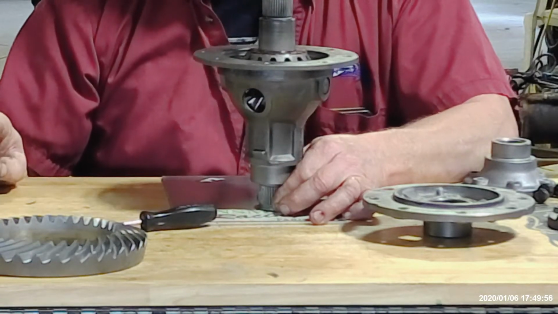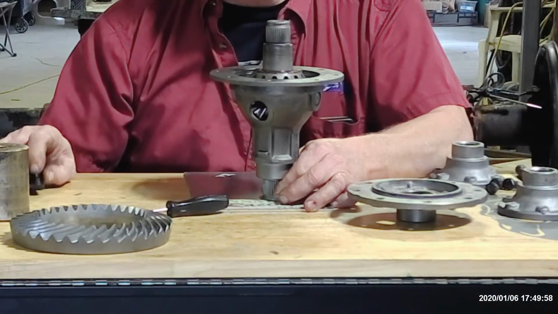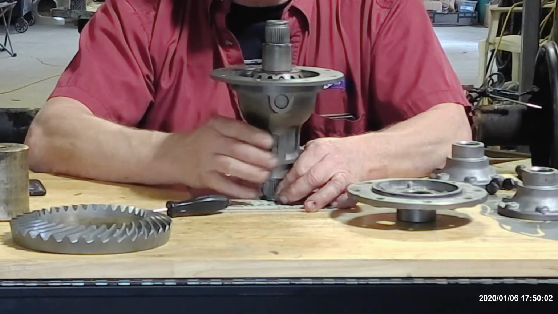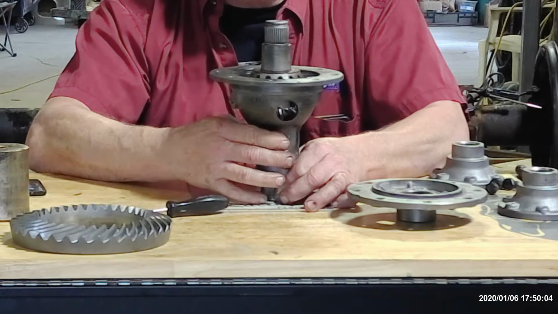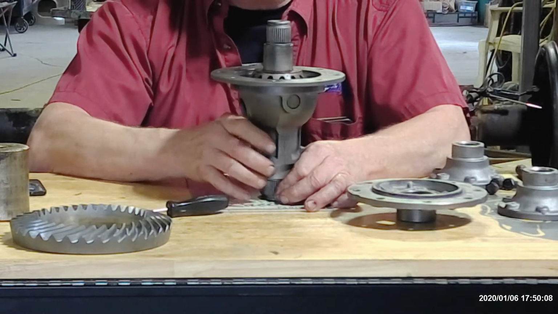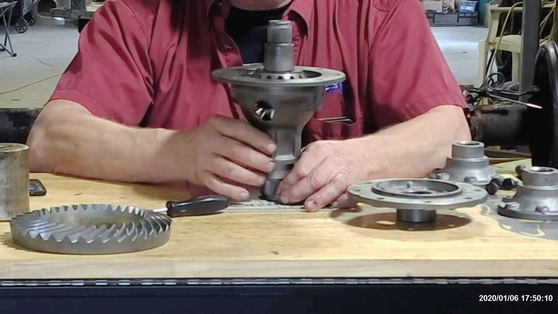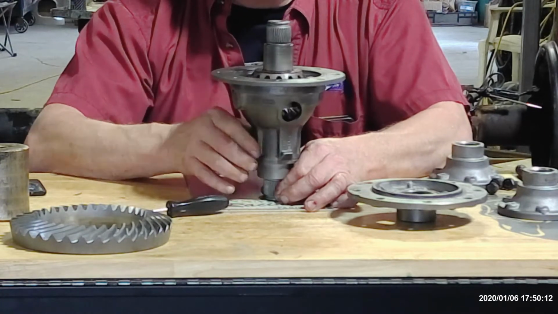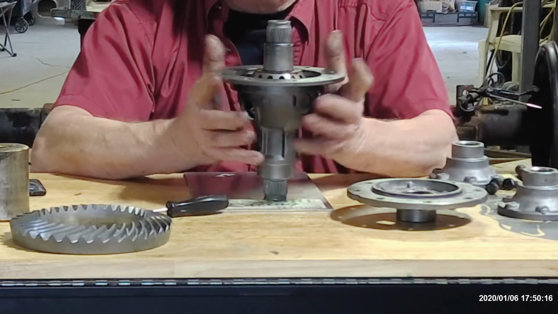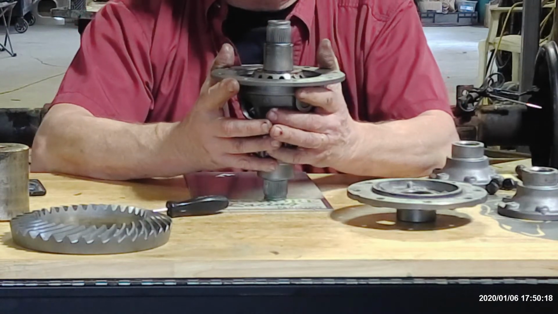Let me go back and reverse just a little bit here so you can see that just a little better. I'm going to hold the bottom one. See how fast the top one's turning? Watch when I let the bottom one turn. See how it slows down? And I hold it again, see how it speeds up? That is our differential. It's a differential in speed that happens.